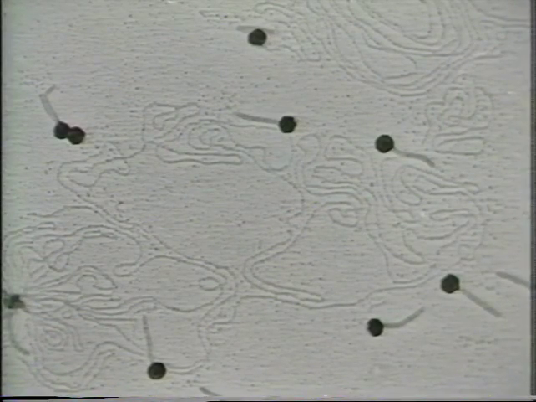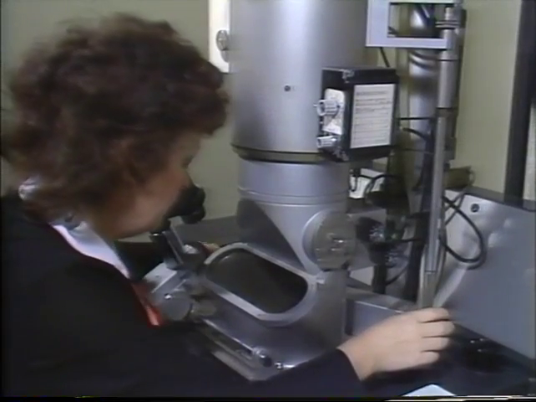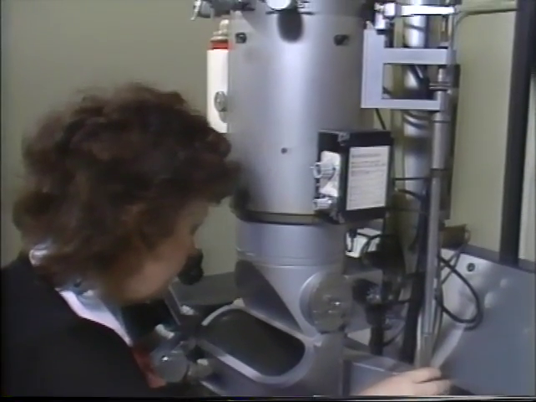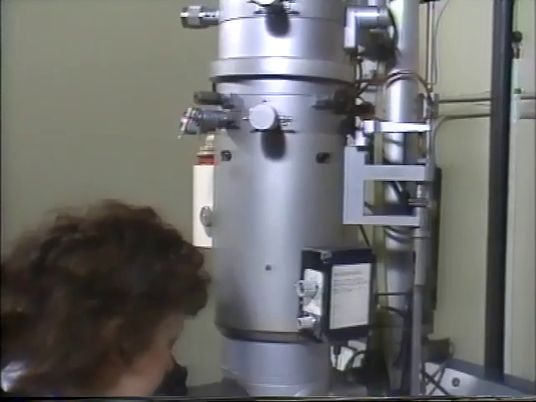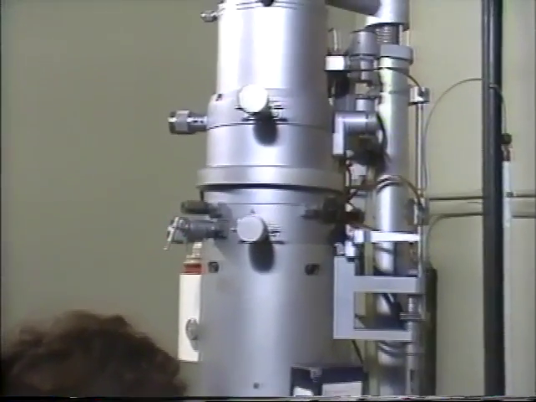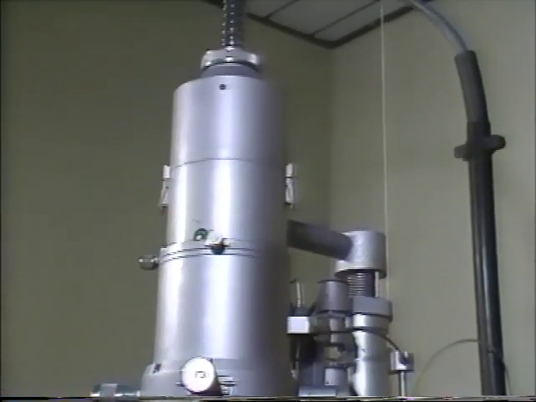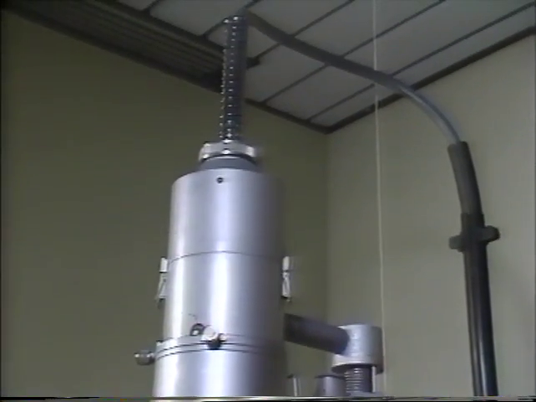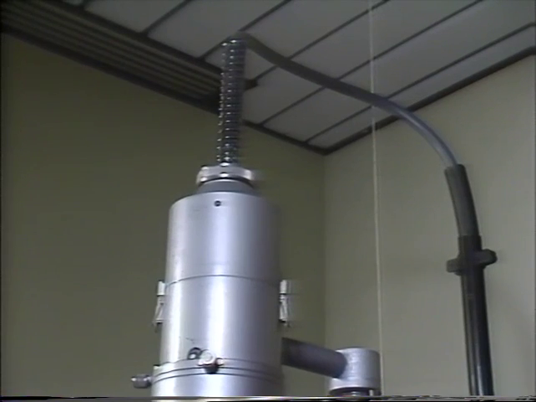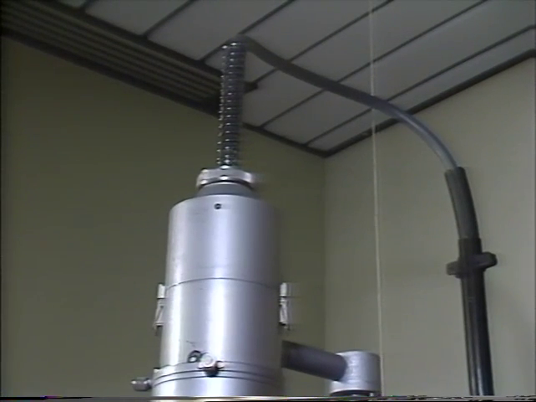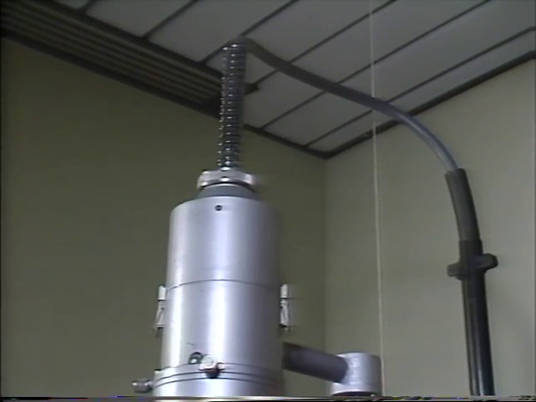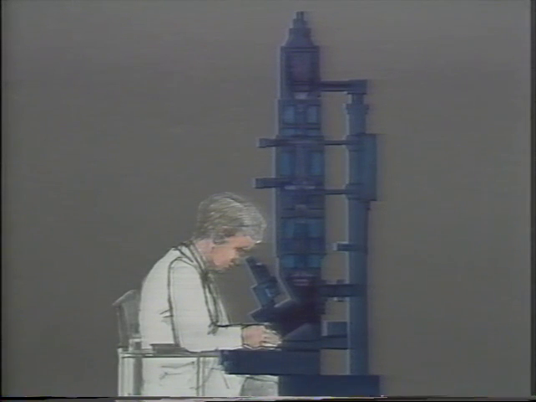The fine threads on here are molecules of DNA released from a damaged bacterial virus. These photographs, or electron micrographs, were all taken using a transmission electron microscope. In this type of microscope, negatively charged electrons are accelerated by a very high voltage from a heated filament at the top of the column, which acts as a cathode, to a positively charged anode.